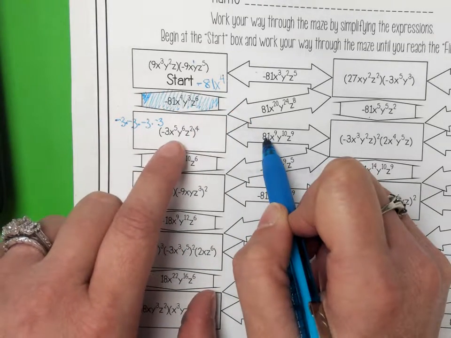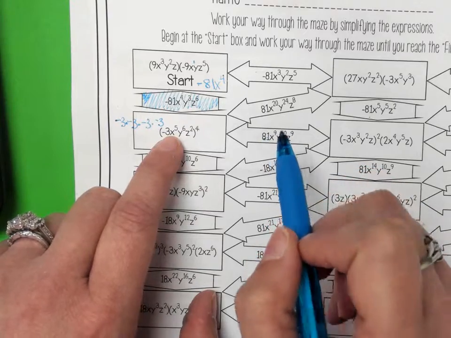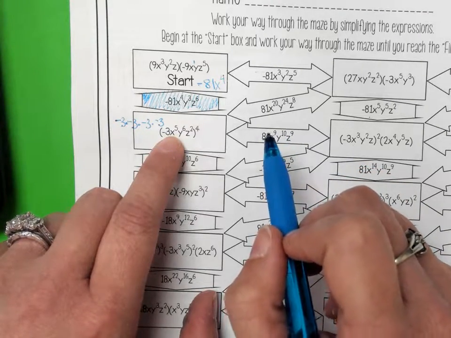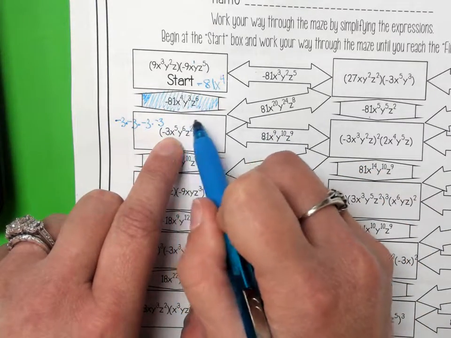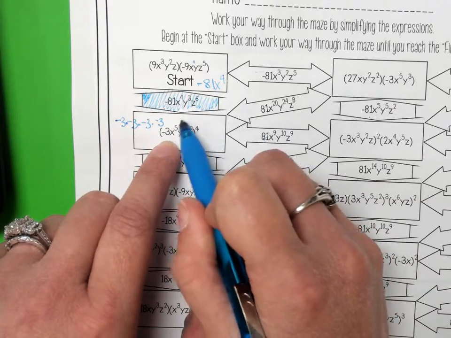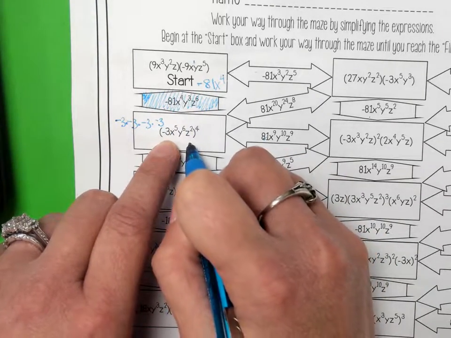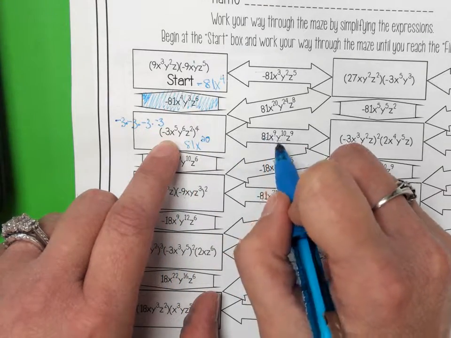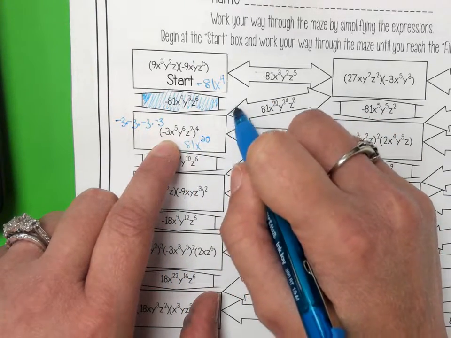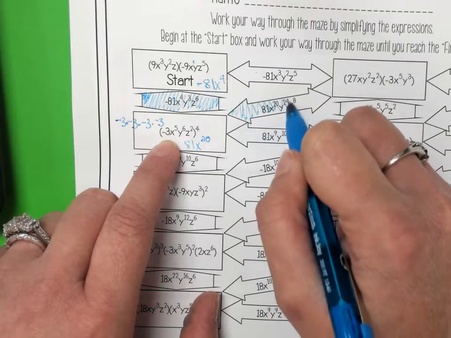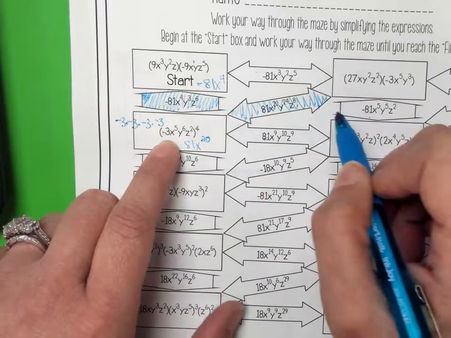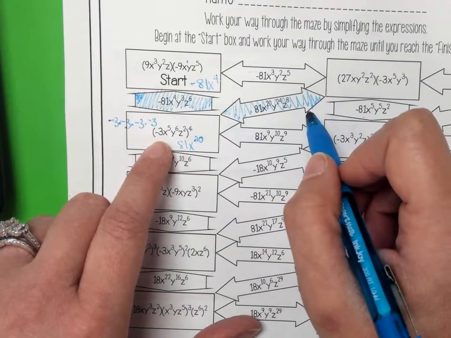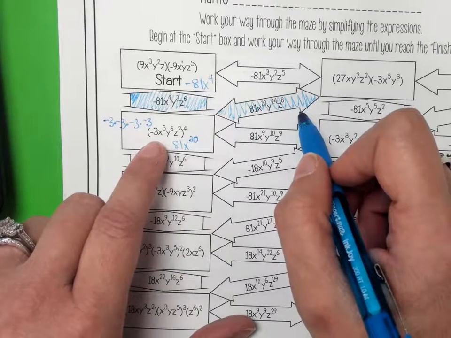All right, what about my x? How many x's do you have? We got 1. You got one x. So what do I do to the 5 and the 4? Multiply. What's 5 times 4? 20. Does that narrow it down? Which one's got 81 and x to the 20? This one. So I'm going to go here. I'm going to color that in. Do y'all see how this works? Yes. You're not doing all of them.